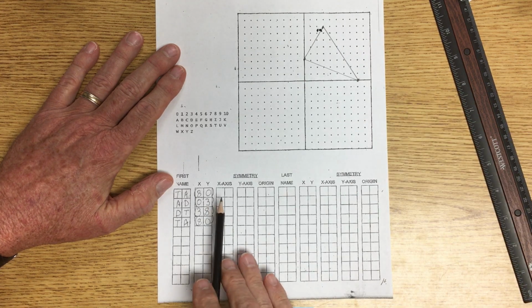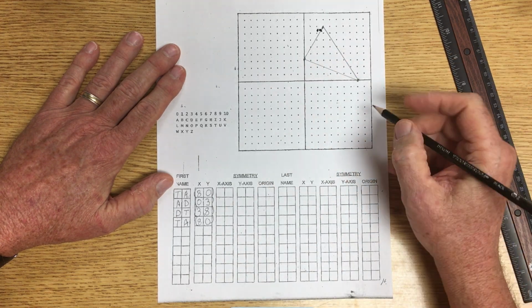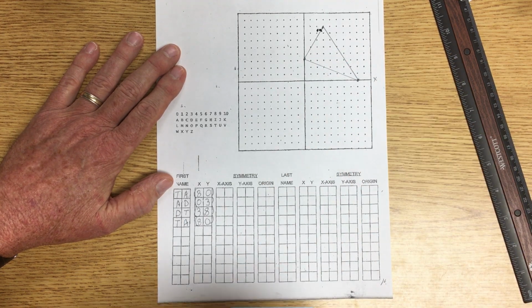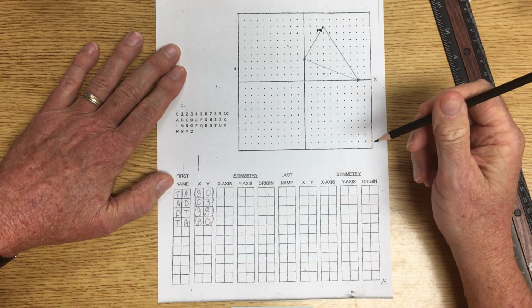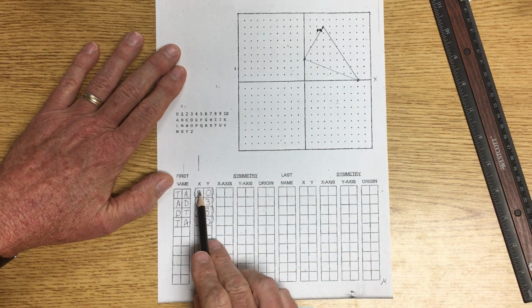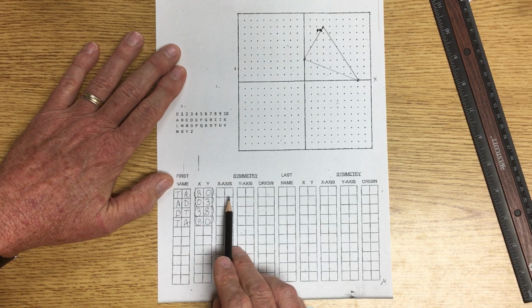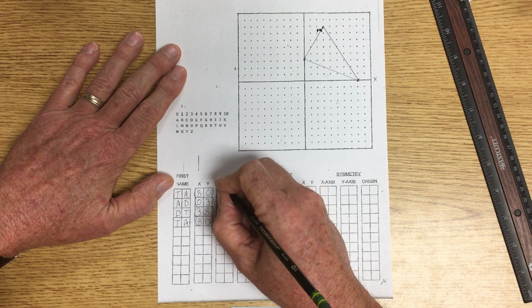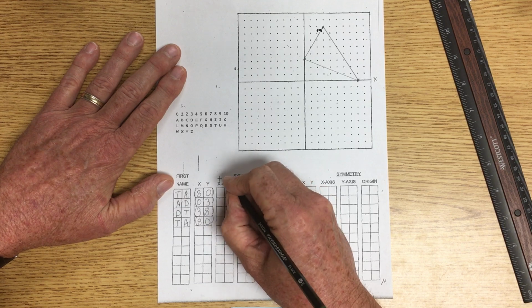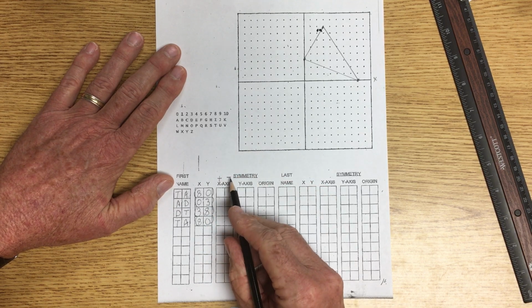So the first thing is we're going to reflect that across the x-axis. Well, remember, this is our x-axis. And to do that, the x value is going to stay positive, but the y value is going to be negative. So I'm just going to put a little reminder up there for me that x is positive, y is negative.